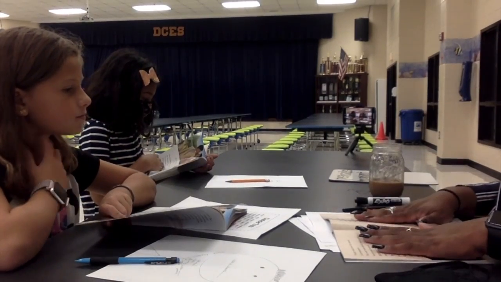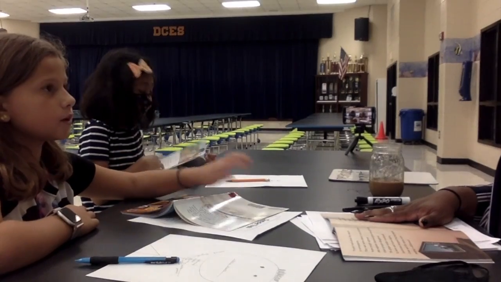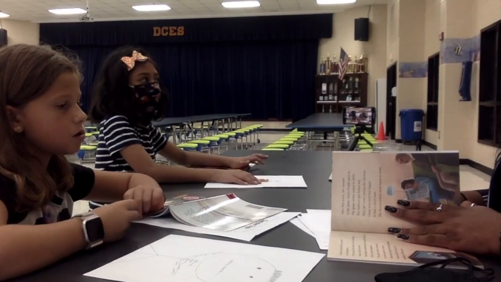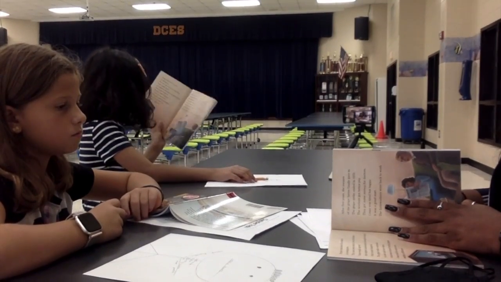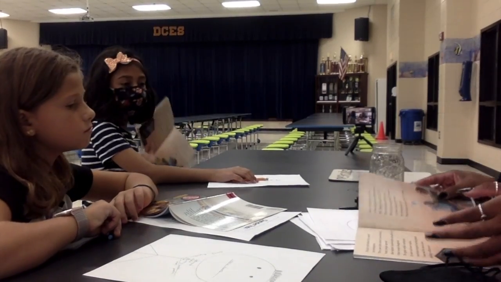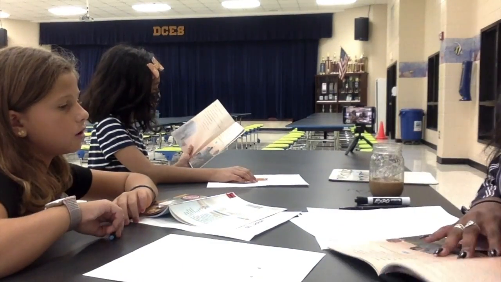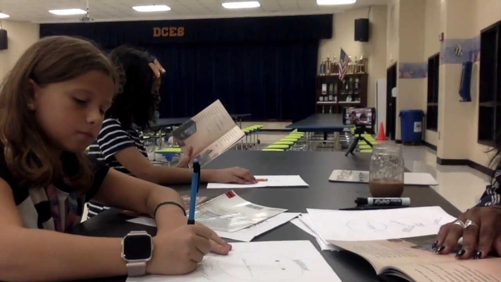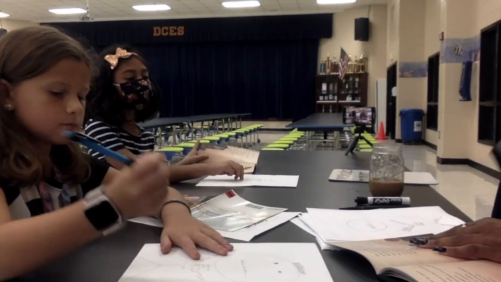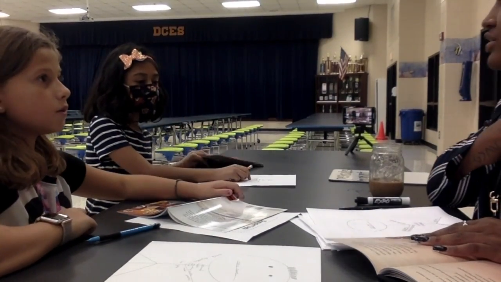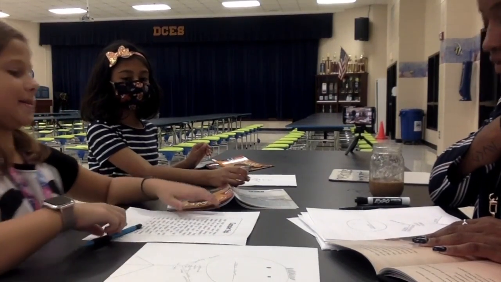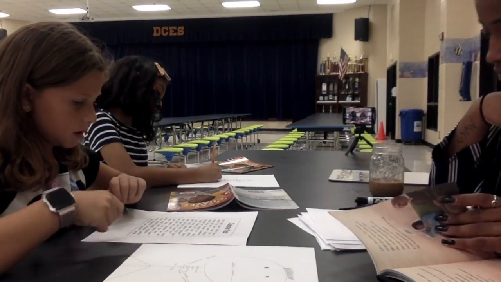All right, let's pause right here. Do we notice any character traits? Yes. Let's write them down, and then we'll share later. Write down what you notice. So remember that character traits describe the character, whether it's their feelings or their actions, how they're thinking. He said he had rights.